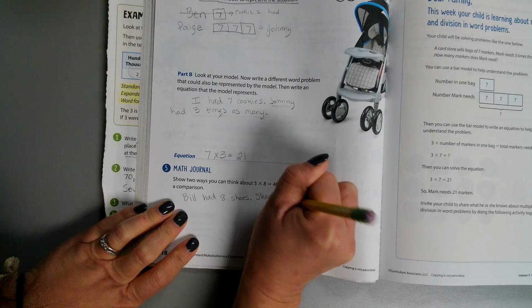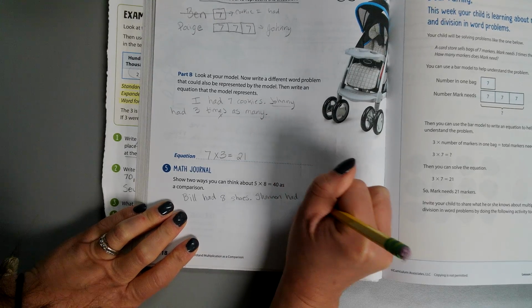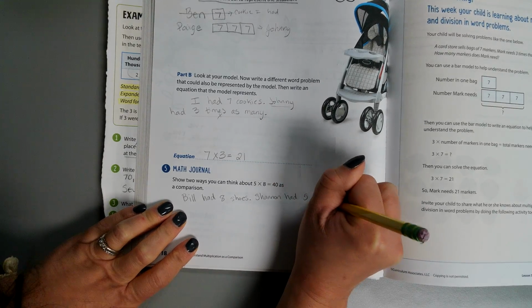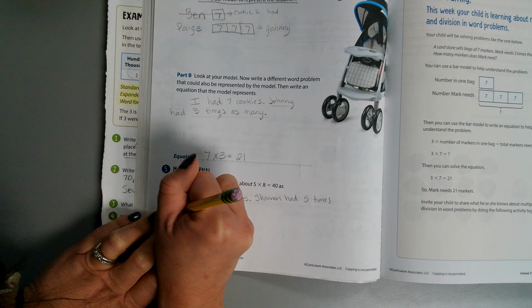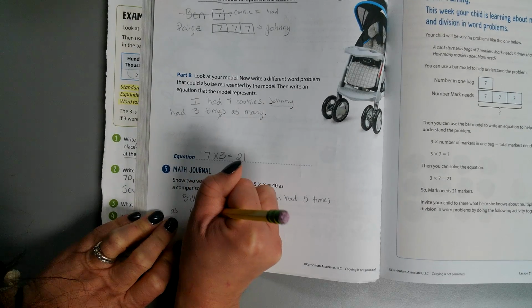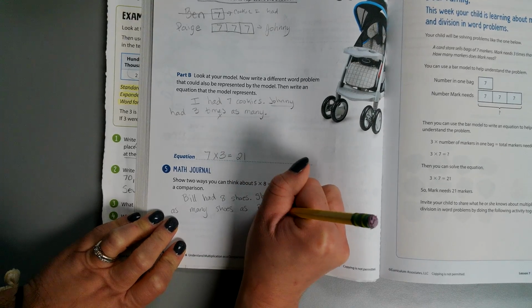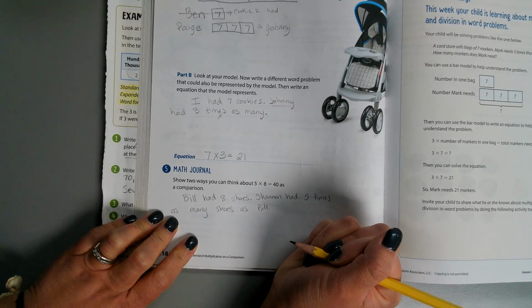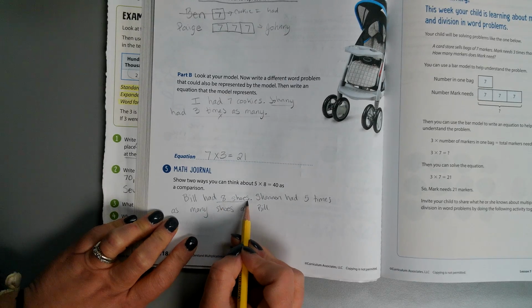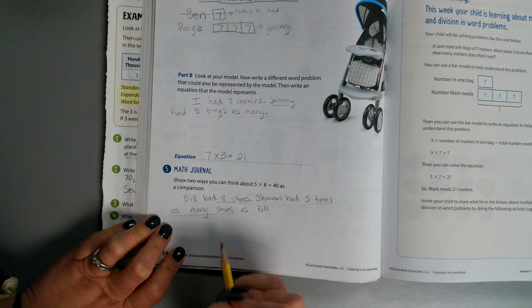Shannon had 5 times as many shoes as Bill. Okay, 8 shoes, 5 times as many.